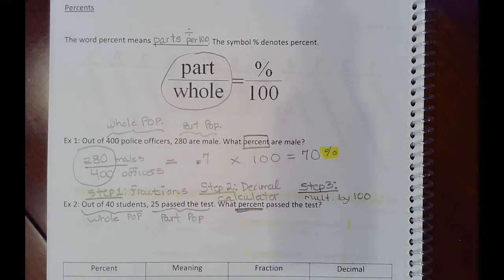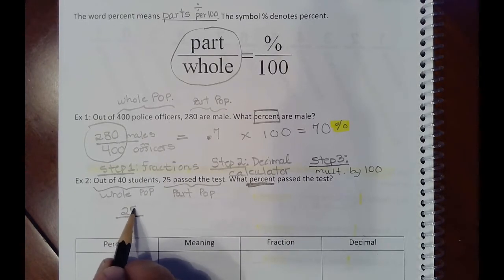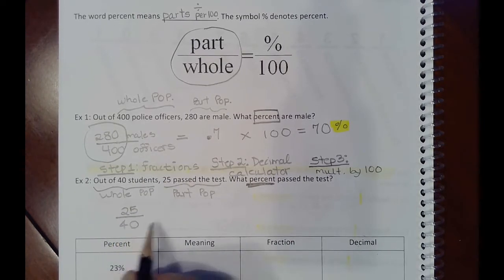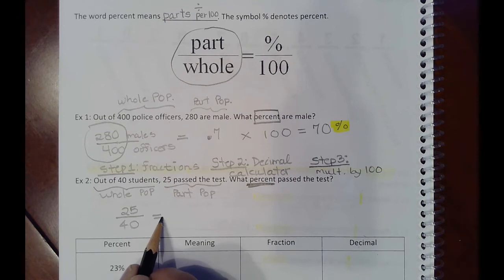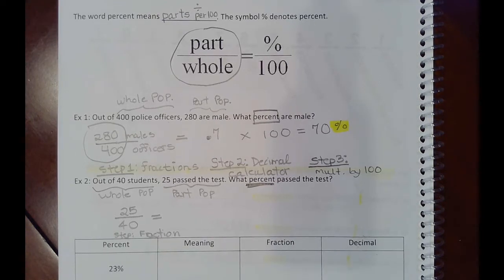So you're going to set up the fraction first, part over whole. Second step is you're going to turn it into a decimal. So again, this is step 1, the fraction.